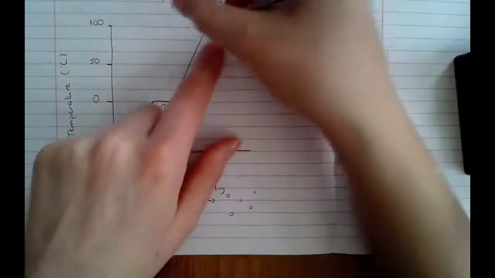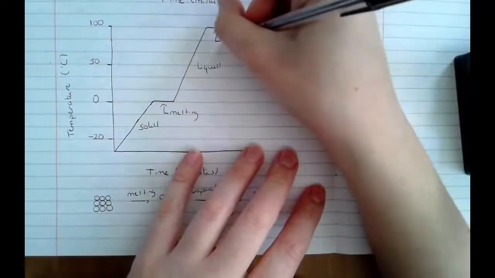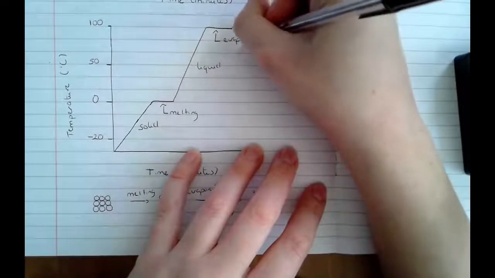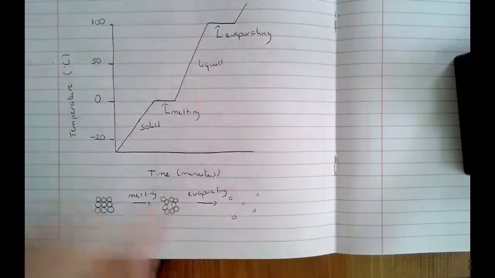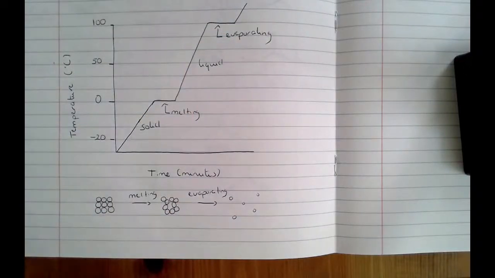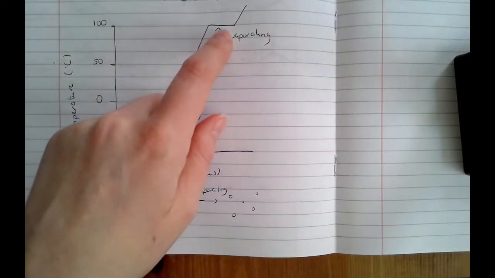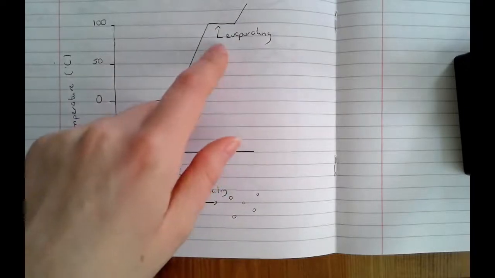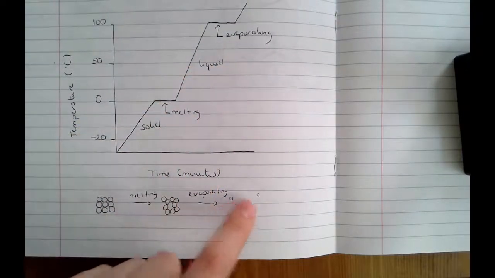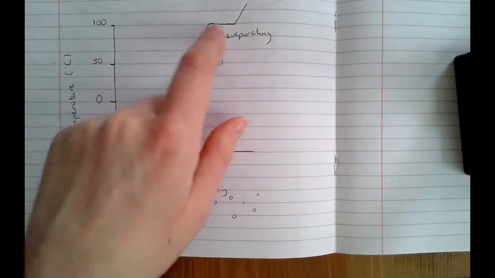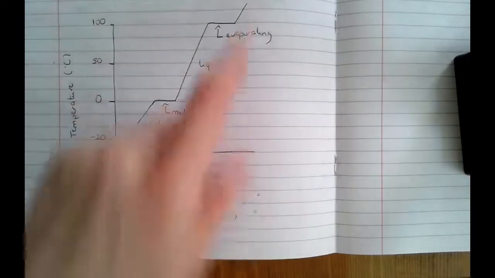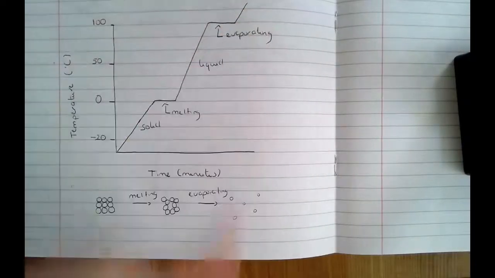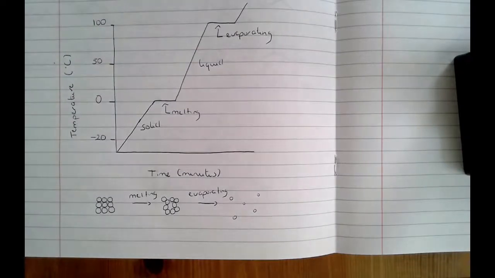And the reason I see this flat part of the graph is because, again, I've got a state change occurring. At that point, instead of the heat energy being used to increase the temperature of the particles, the heat energy you are applying is going towards separating those particles. So you see a temporary flat constant temperature before the temperature will start to rise if you continue to heat the water particles when they are a gas.